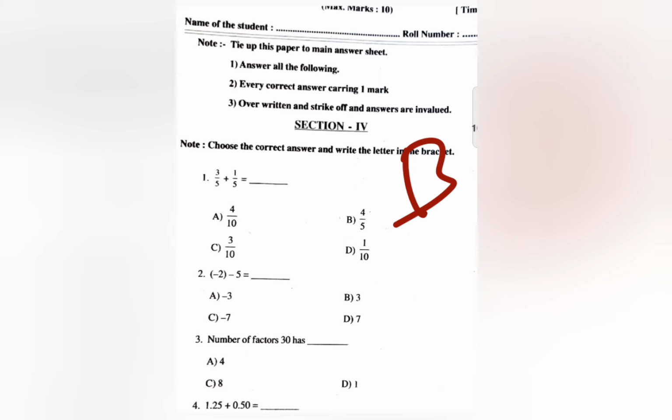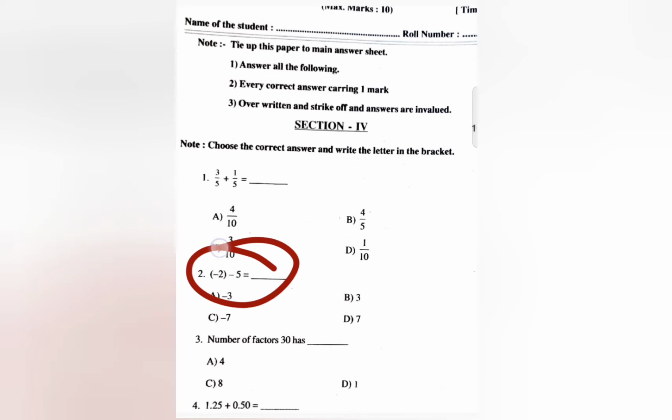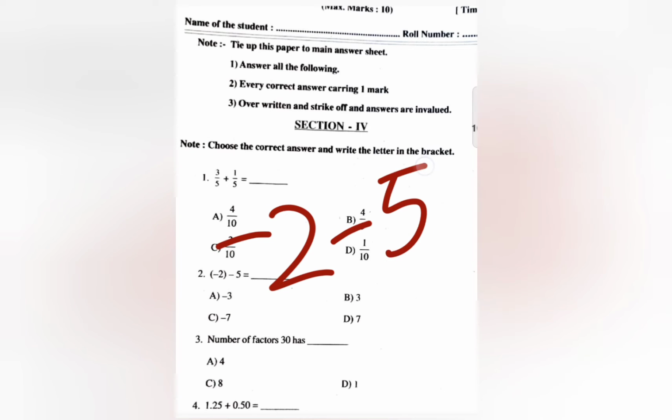Moving on to the second problem, it is subtraction of integers. Here -2 and 5 are two integers. For that we have to find out the subtraction. Let's solve it. -2 and -5.